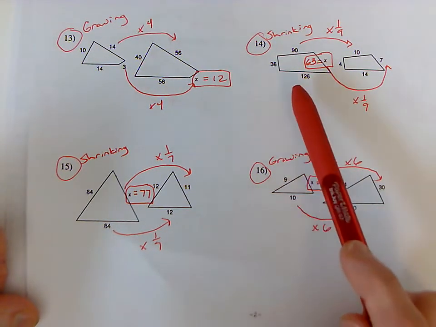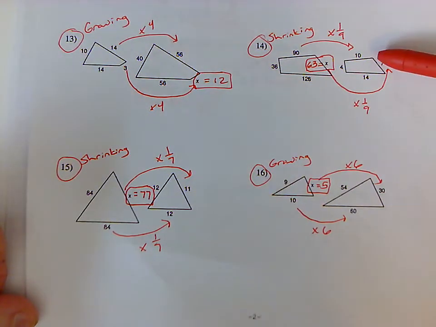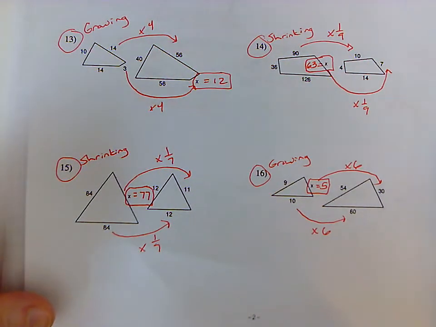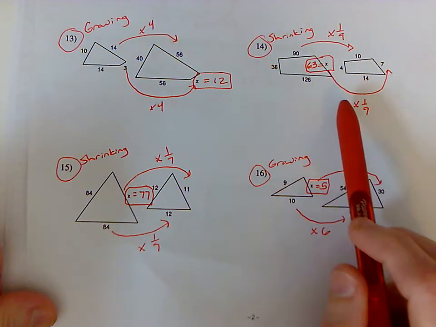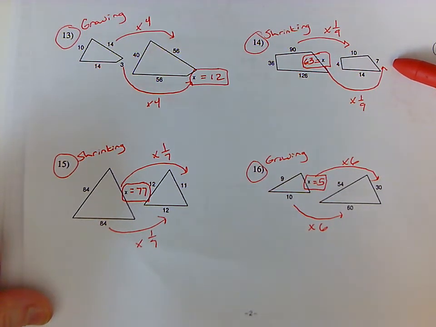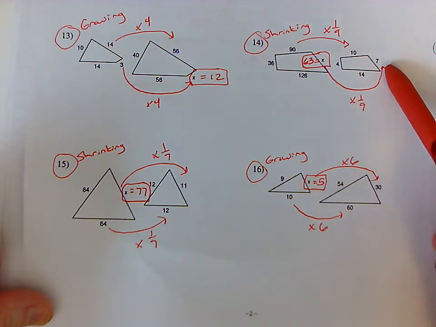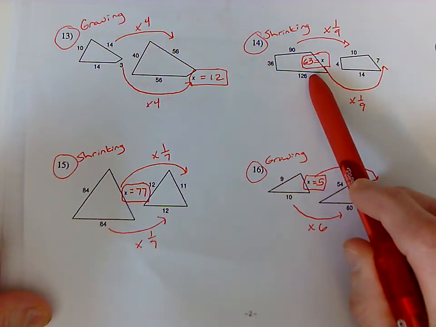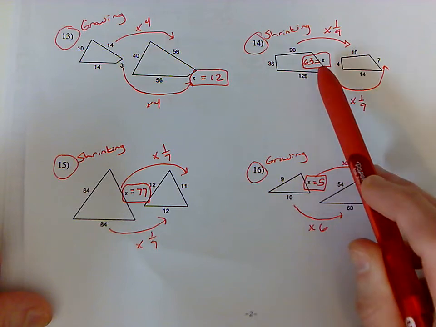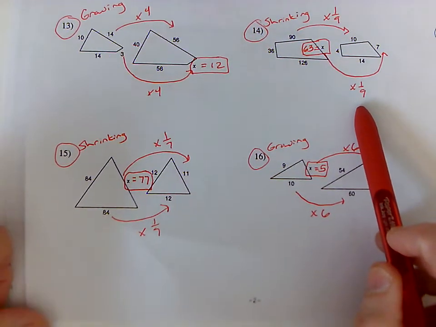14, this is shrinking in size. So going from 90 to 10 is dividing by 9. That means it's times 1/9 as a scale factor. And so x is going to match up with 7 over here. And if I know I'm dividing by 9, what can I divide by 9 and get 7? Well, 63. 63 divided by 9 gives you 7. And so x, your missing side here, is 63. Again, it's 1/9 as the scale factor.